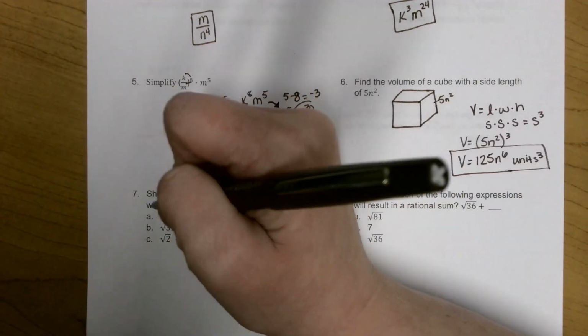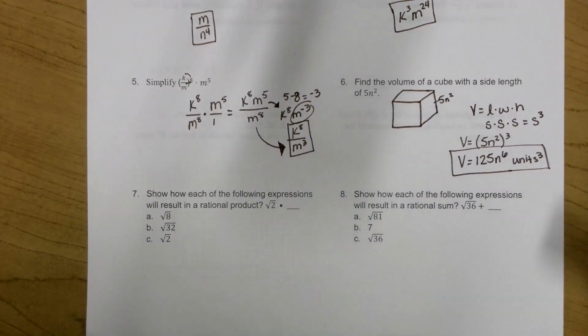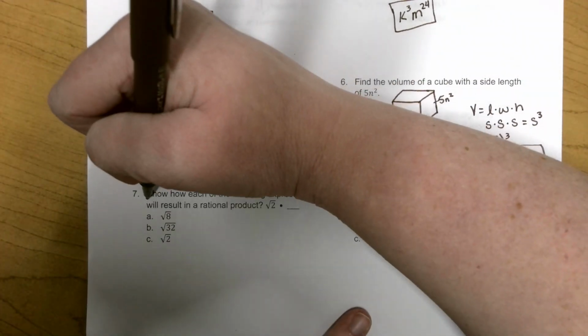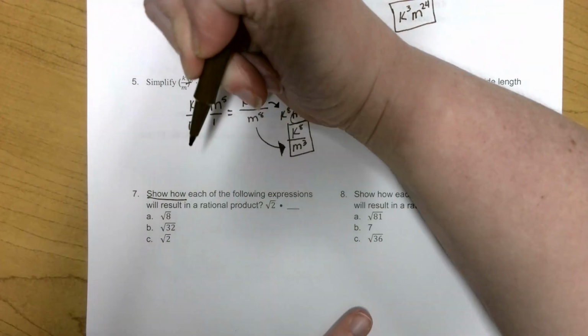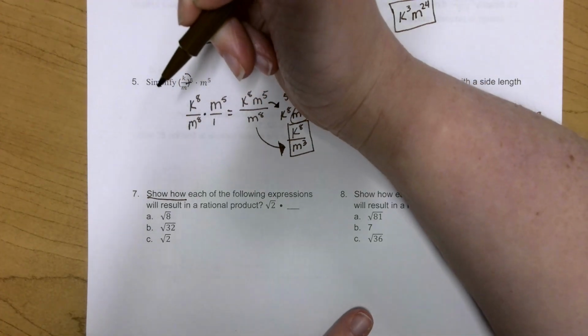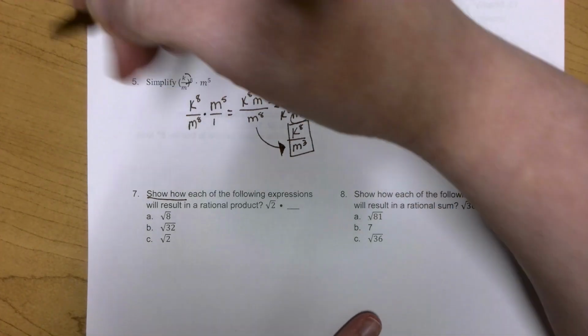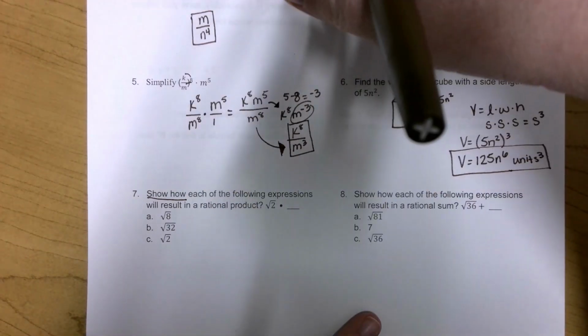The big thing I want you to see here is it does not say multiply the expressions or find the product of the expressions. It's saying show how, which means I need to see the work. I don't want to just see a number. I need to see how you figure this out, not what the numerical answer is.